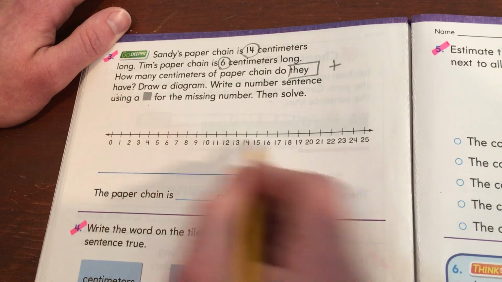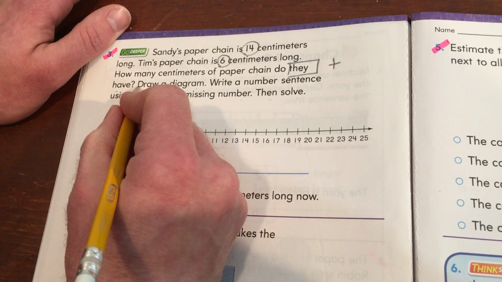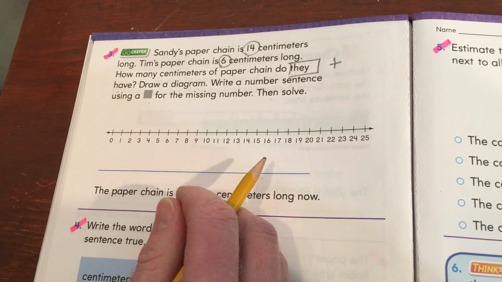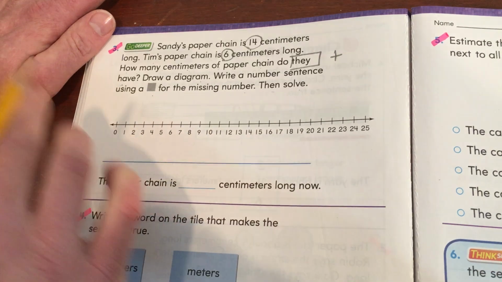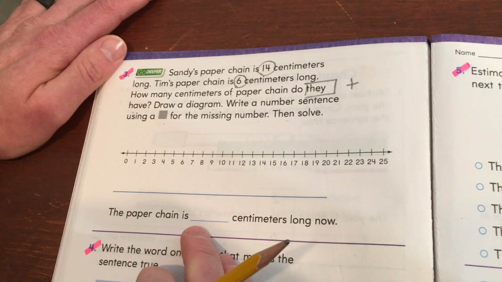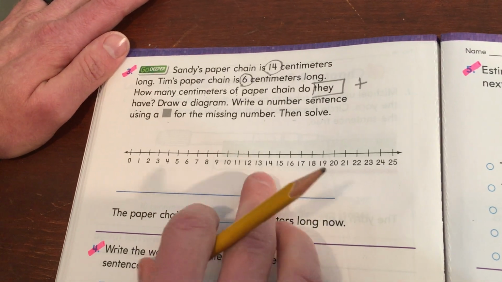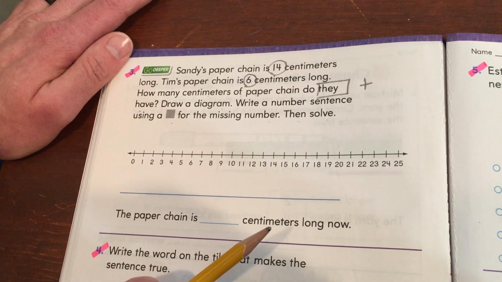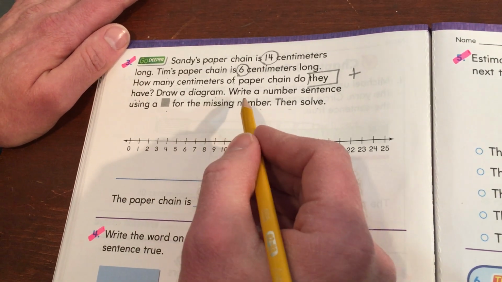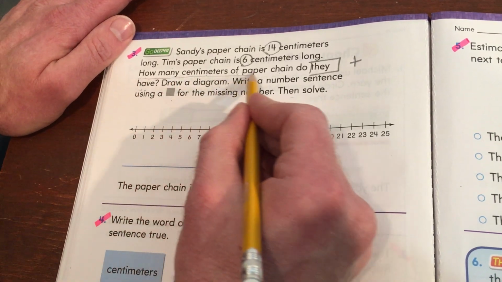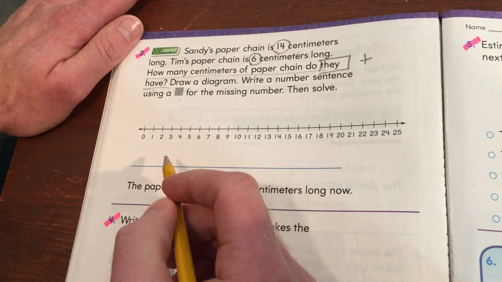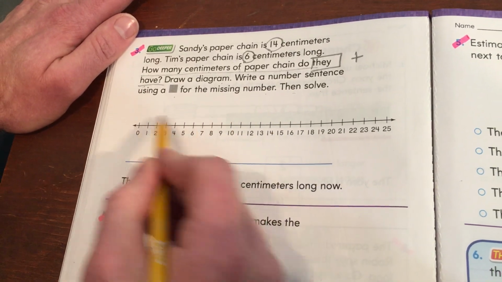Drawing a diagram is simply using our number line, so we can do that in a few moments. Write a number sentence. We know the number sentence is when we're using numbers and we're either showing addition or subtraction. We're going to put a box for the missing number. A lot of times that box would go last for the unknown answer. And then we solve. Well, we know the question is asking, how many centimeters of paper chain do they have? So that's our goal. We're going to try and find out the total. So one way we could do it is using our number line.